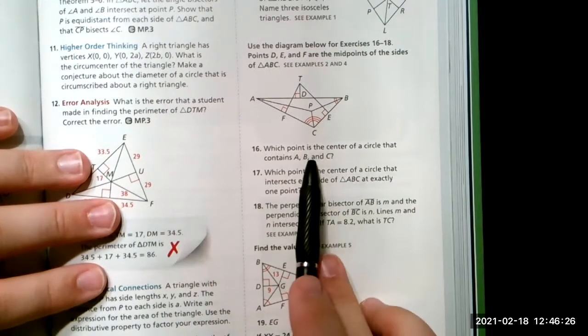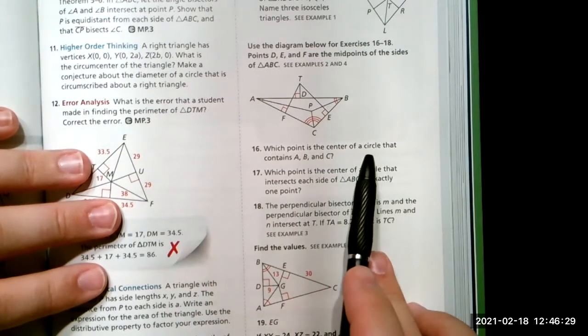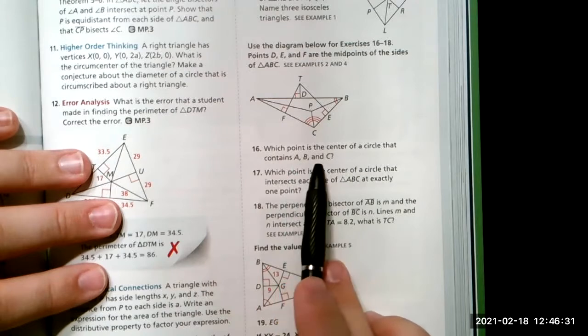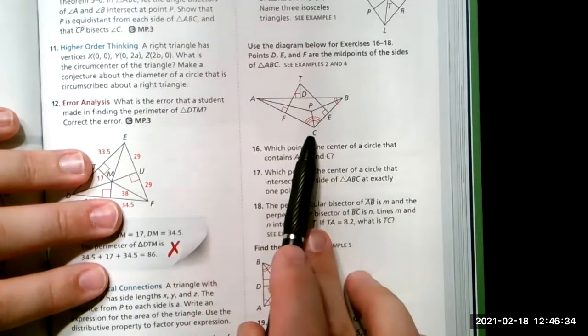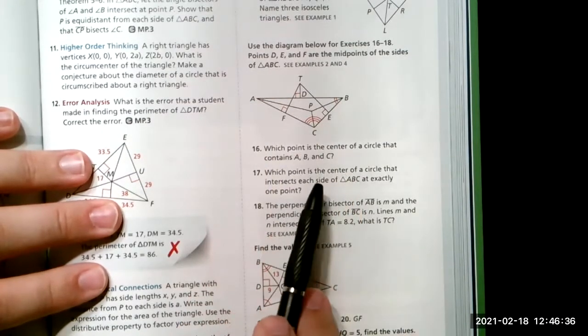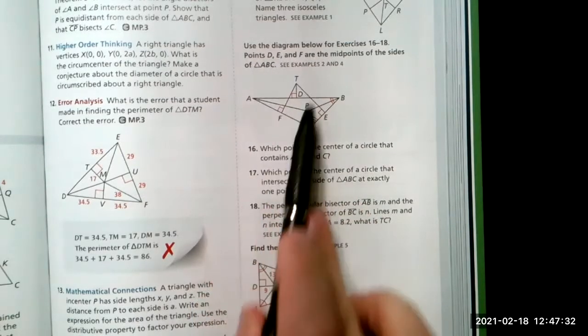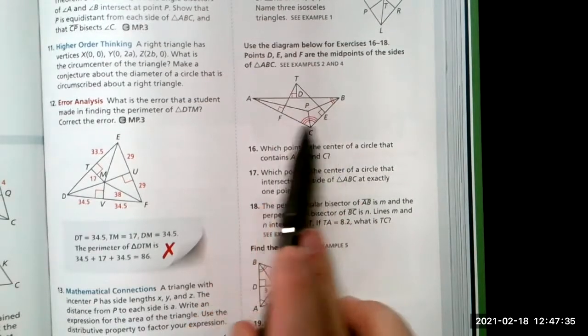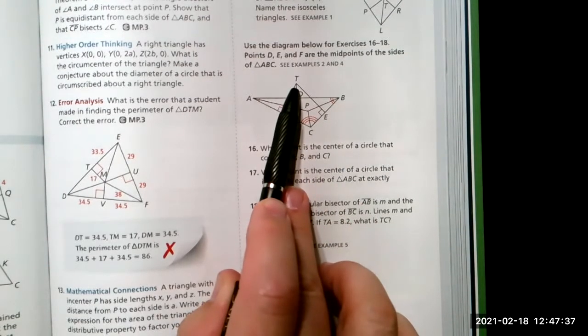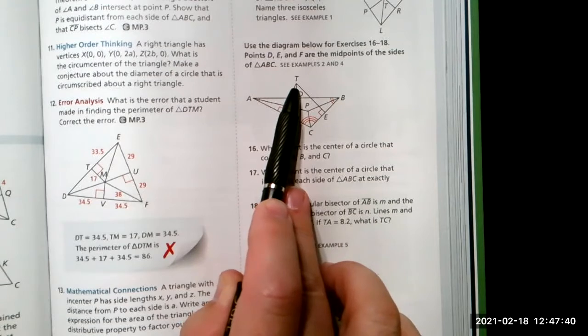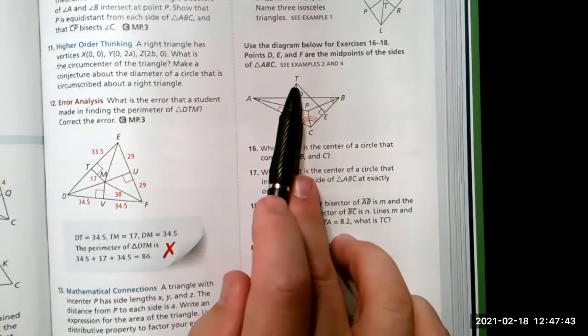All right. Which point is the center of a circle that contains A, B, and C? So A, B, and C, those are my 3 points. So which point is going to be the center of the circle that contains those 3 points? So in this picture, just keep in mind that the perpendicular bisectors, the thing that they emphasized up here, when you create perpendicular bisectors and they meet at that point of concurrency, which they're calling point T right there, that point of concurrency would be the center of that circle.